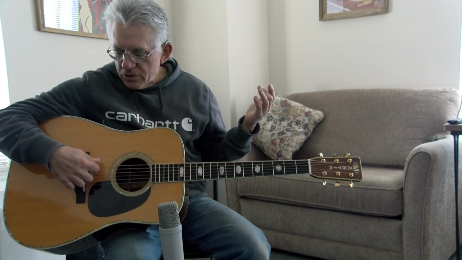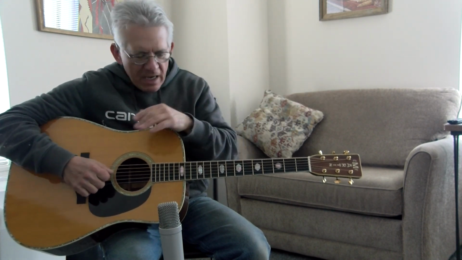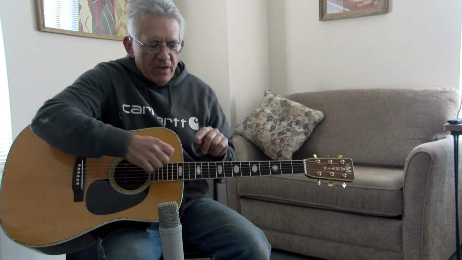So as you pick closer to the bridge, you set up shallower nodes, and you will be able to play with a lower action. If you went to the 12th fret on an open string, playing at the 12th fret halfway sets up the biggest vibration of nodes that there will be.